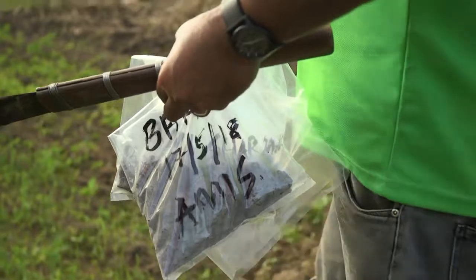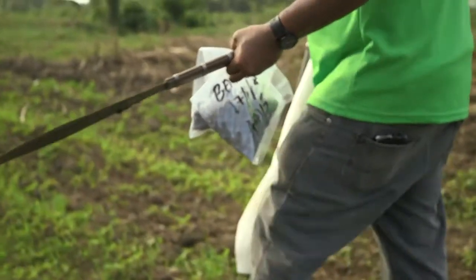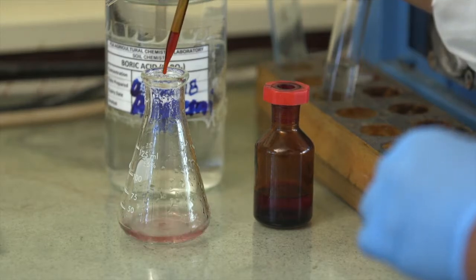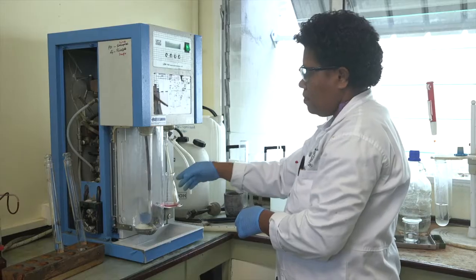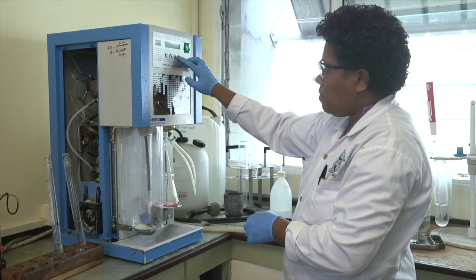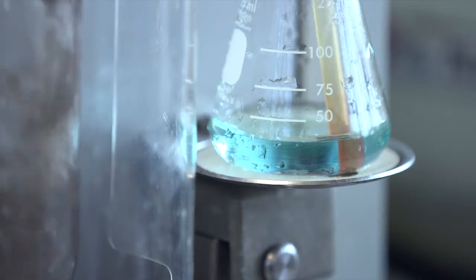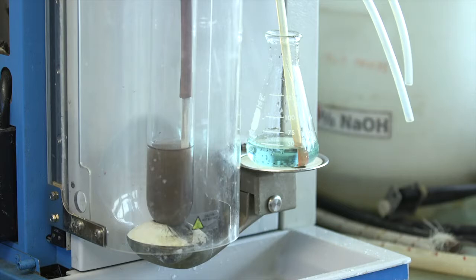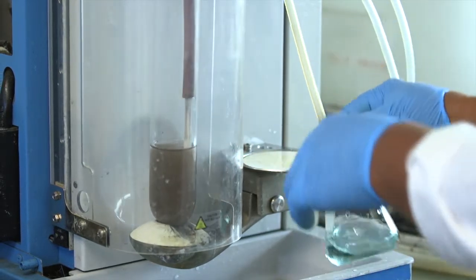Now, once you have collected your soil sample and sent to the ministry, the following tests are done. Electrical conductivity is an indicator of how much salt is present in the soil. Soil NPK is an indicator of the availability of plant nutrients. Soil reaction, or pH, is used to indicate the level of acidity or alkalinity of a soil.